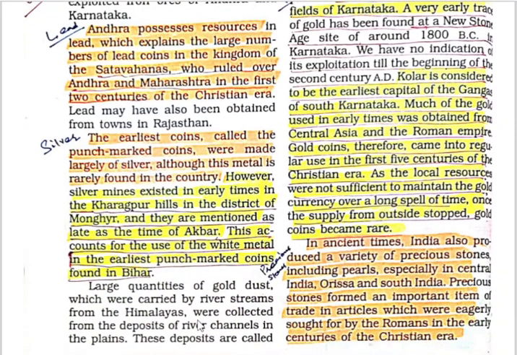Now silver. You must be knowing that the earliest coins, which were called the punch-marked coins, were made largely of silver. Although this metal was rarely found in the country. However, silver mines existed in early times in the Kharagpur hills in the district of Monghyr in Bihar, and they are mentioned as late as the time of Akbar. Now, this accounts for the use of the white metal in the earlier punch-marked coins found in Bihar. Okay.